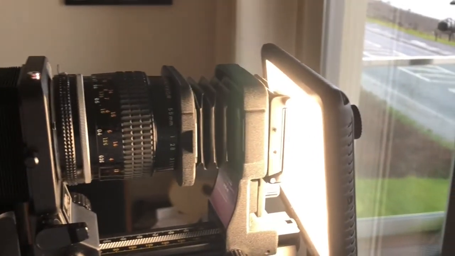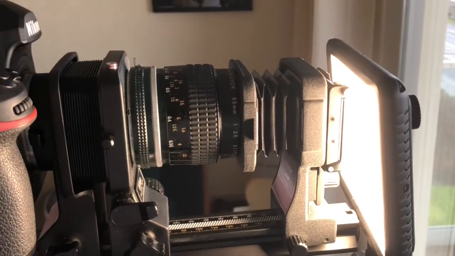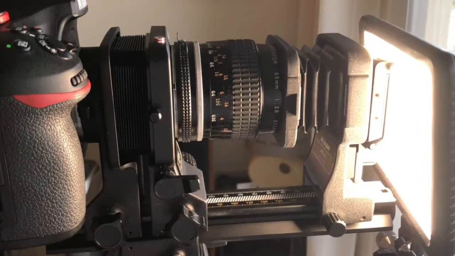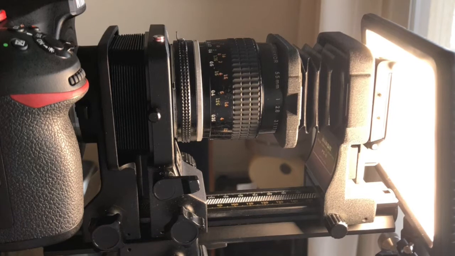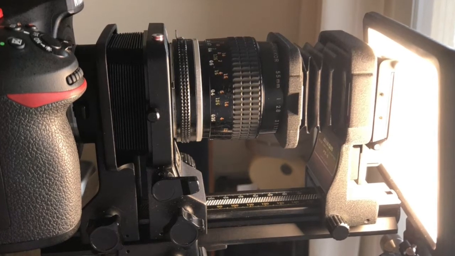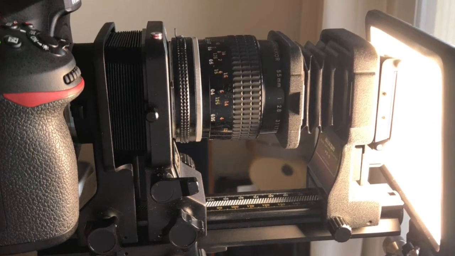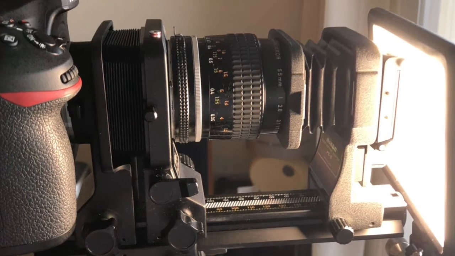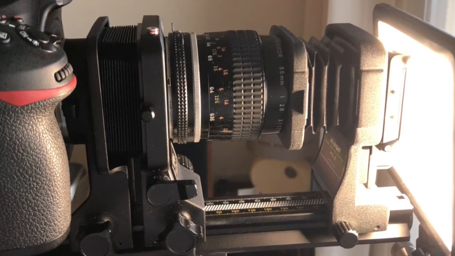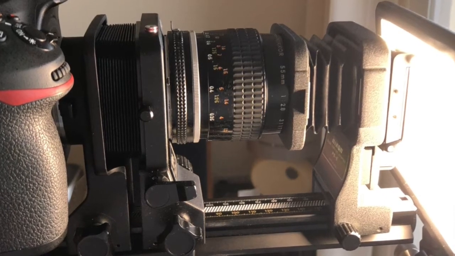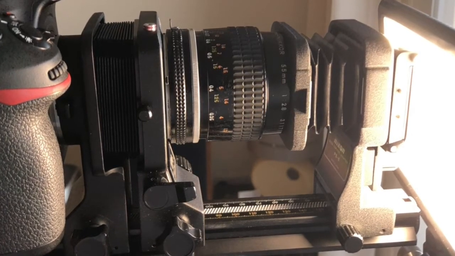As a light source I've got an LED panel, and you can see pretty much how things are. We can vary the focus by moving the camera, which is independent of the lens, and indeed focusing the lens separately. We can also vary the distance of the lens from the slide. So there's three elements of adjustment that we have here.